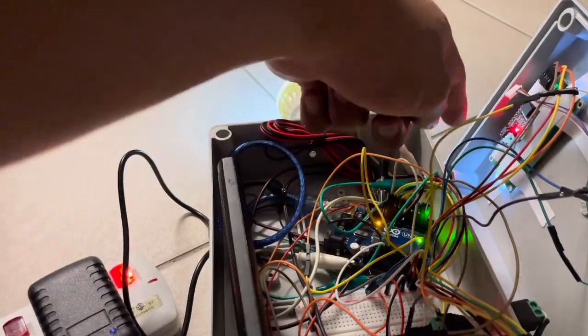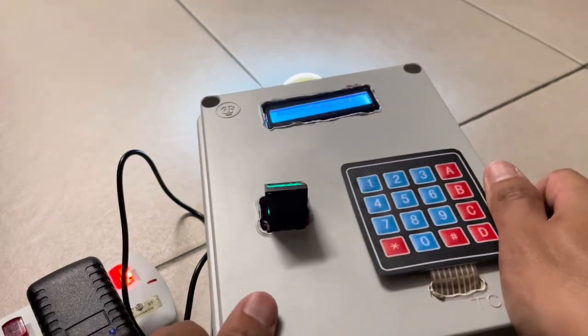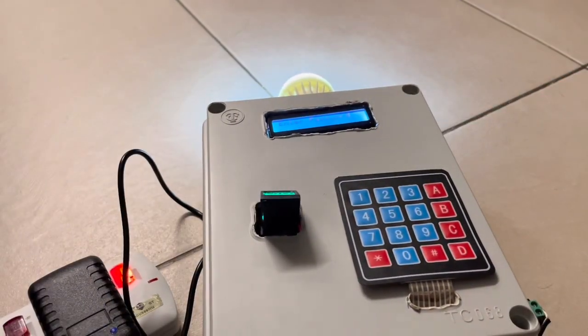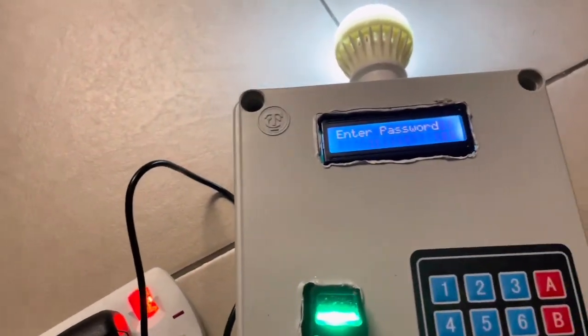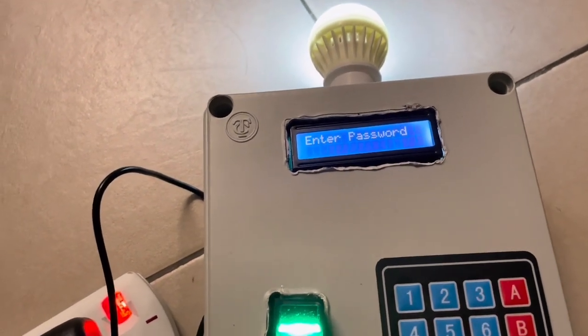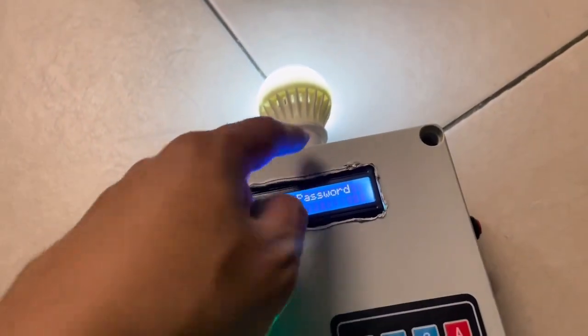So if we push the latch button on the right side, the bulb is turned on. You can clearly see the state of this prototype, which is if we turn on the AC adapter, the bulb will turn on.